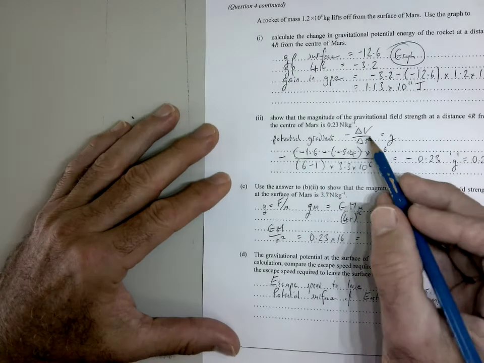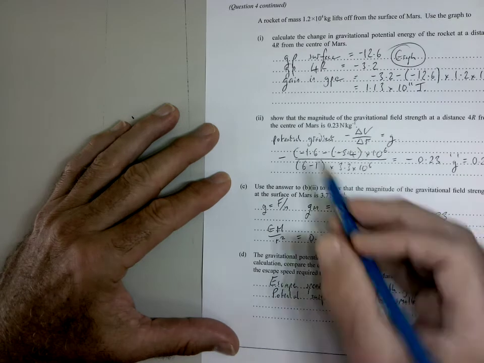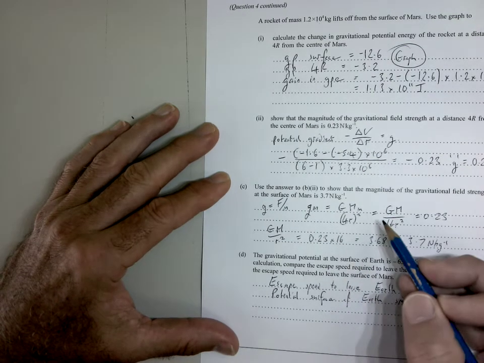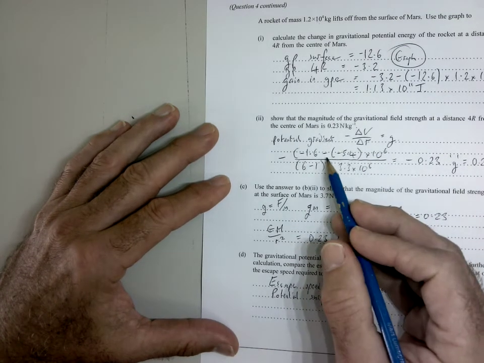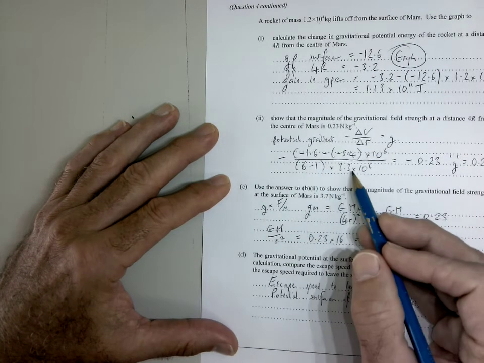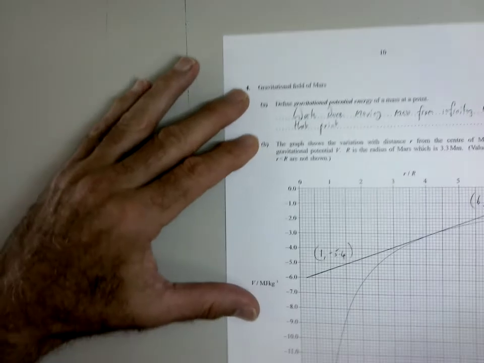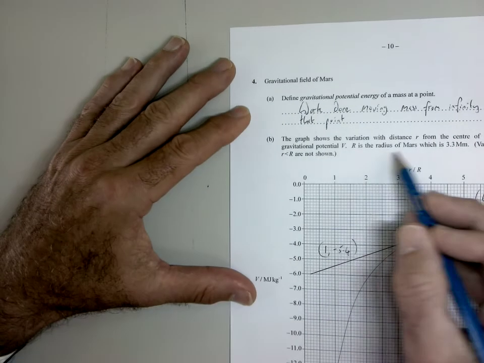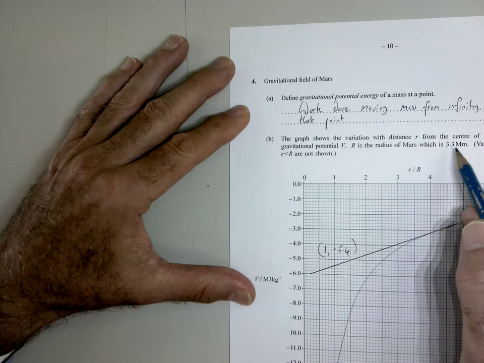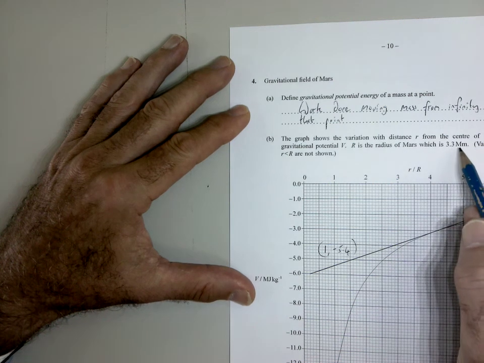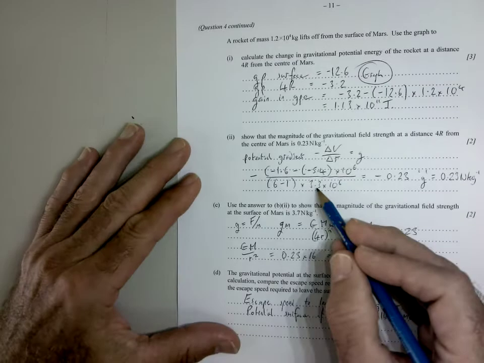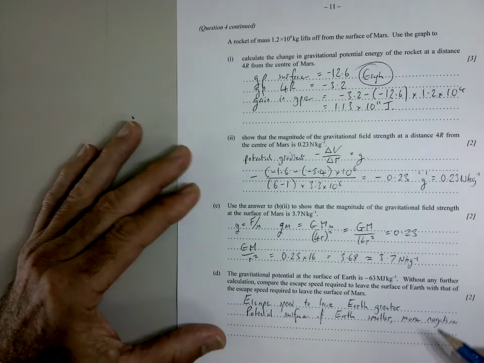Next, what have I done? I've then plugged that into the formula, delta V over delta R. I have to be careful. Why am I multiplying here by 3.3 times 10 to the 6? Well, as you can see, R is the radius of Mars, which is 3.3 megameters. So we have to use that value. That's where that 3.3 times 10 to the 6 comes in.